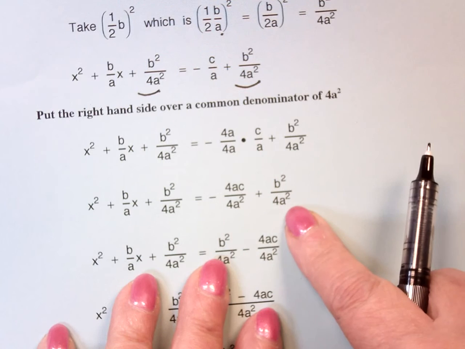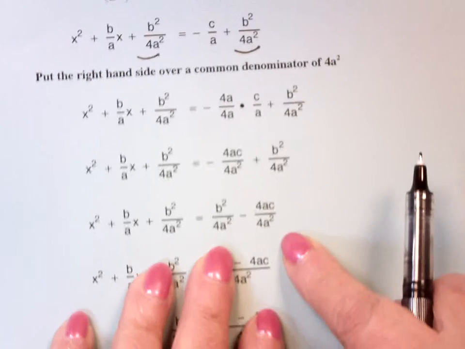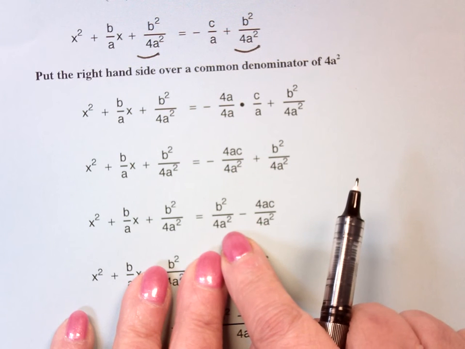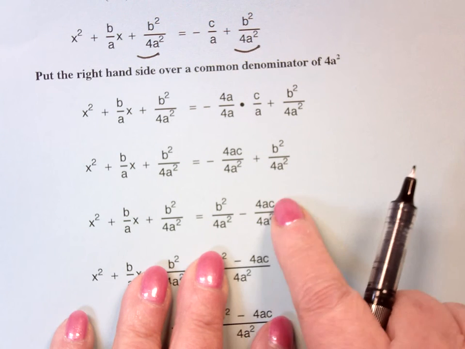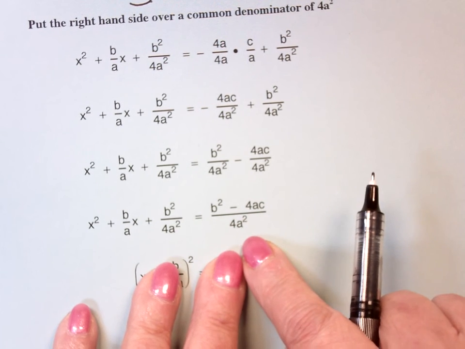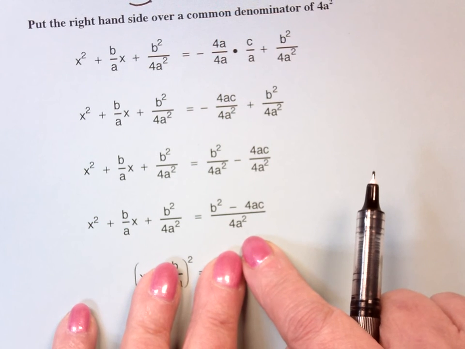Common denominator of 4a squared, so I'm going to put the plus in front. So I'm going to have b squared over 4a squared minus 4ac over 4a squared. So that's where I get b squared minus 4ac over 4a squared. So that begins to look a little bit more familiar.